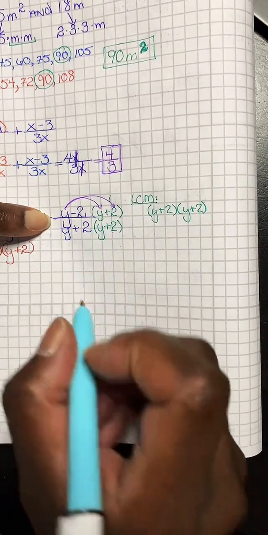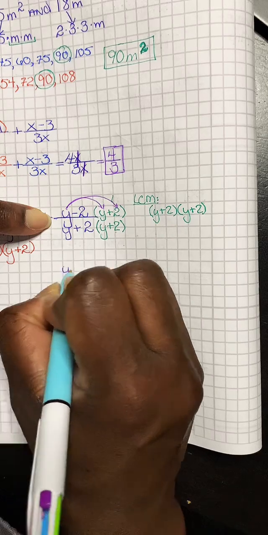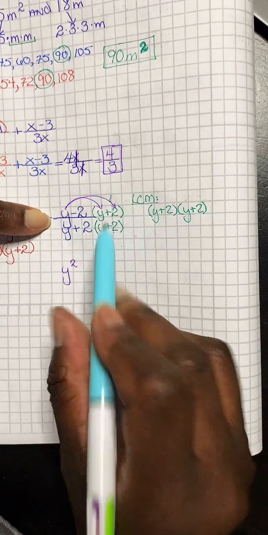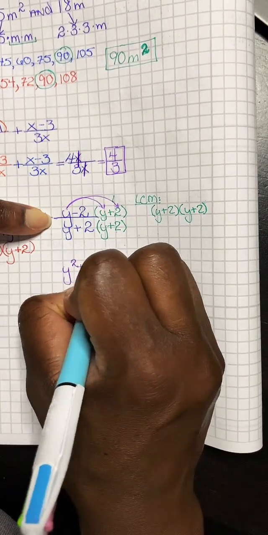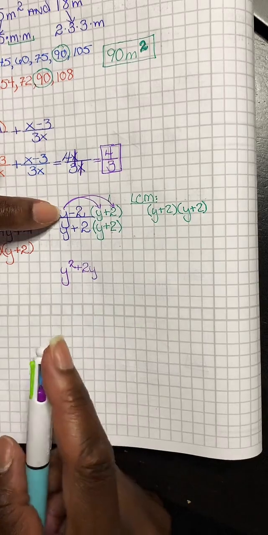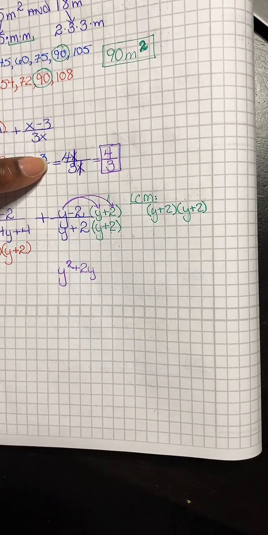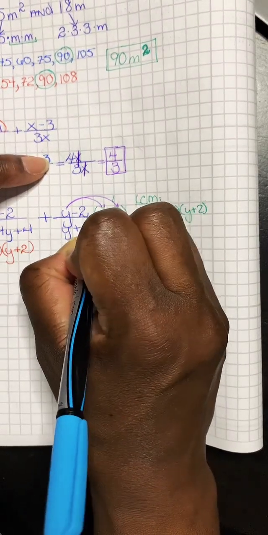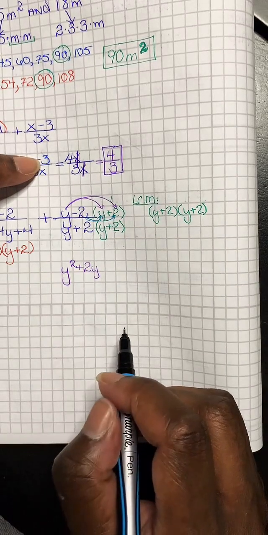So when I do that, I got y times y, which gives me y squared. Y times 2 gives me a positive 2y. Now we're going to take this negative 2 and distribute it to everything in the second parenthesis.